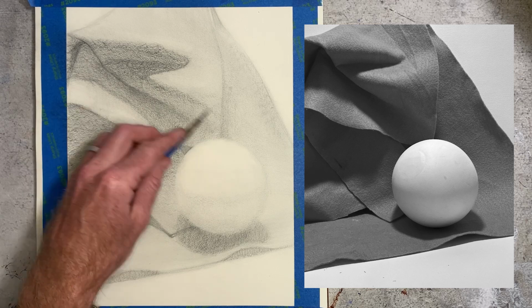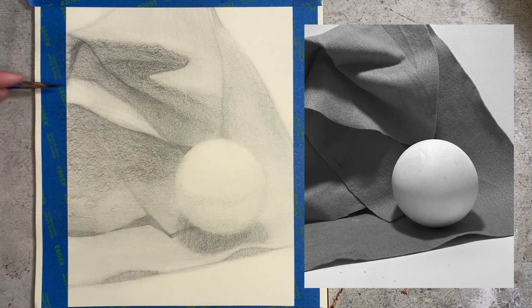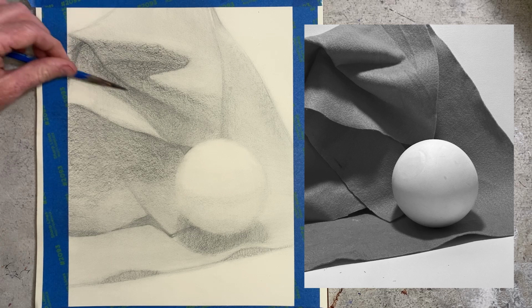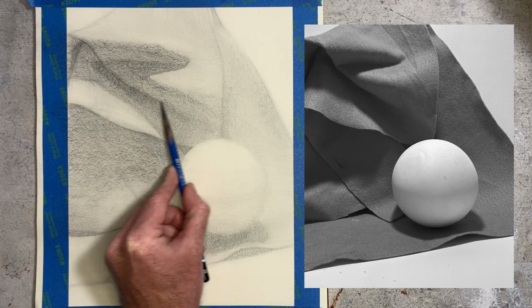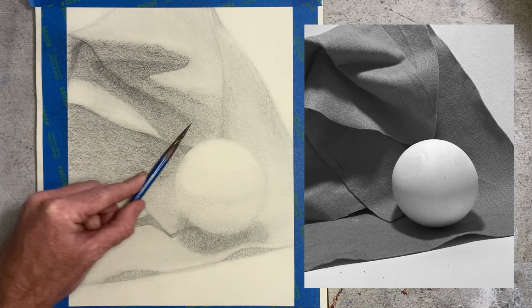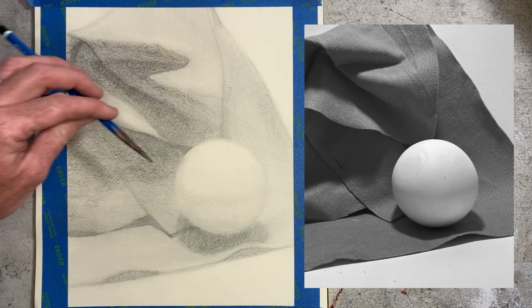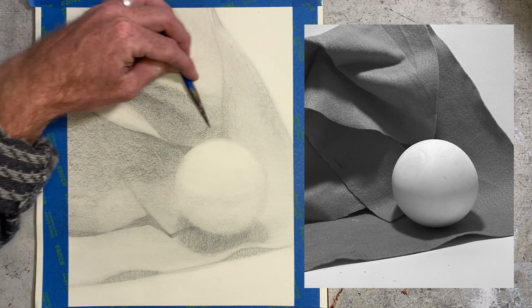So pay attention to those subtle little shifts, and pay attention to the edges of the shadow, where it's softer or sharper. Whether it's a form shadow or a cast shadow. Remember, form shadows tend to be softer. Cast shadows tend to be a little bit sharper.